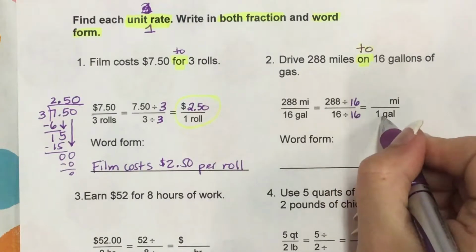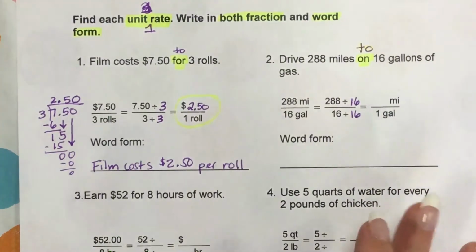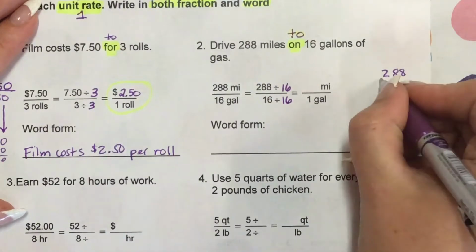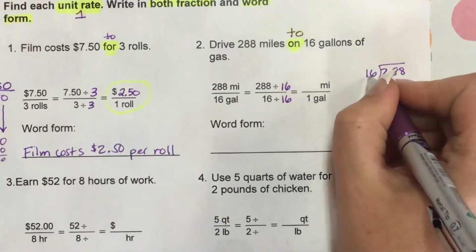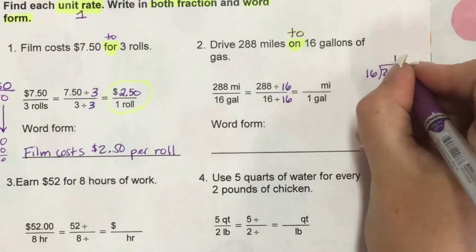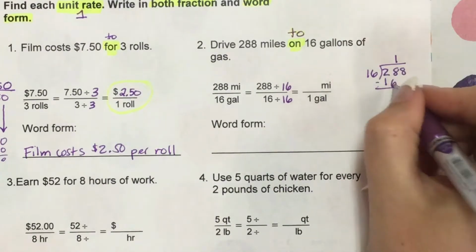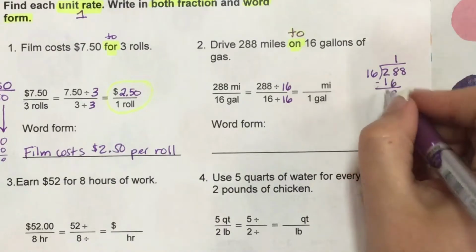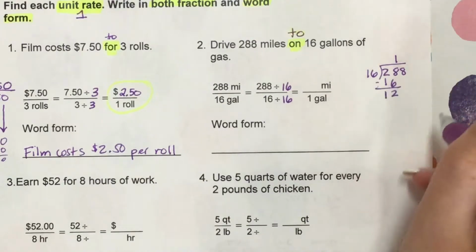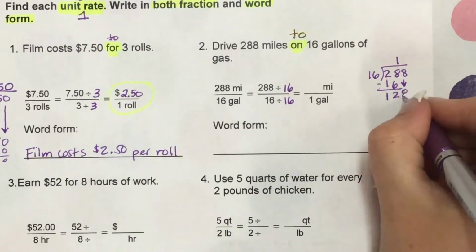16 divided by 16 is 1. 288 divided by 16, I'm not sure what that is, so I'm going to have to go off to the side here. 288 divided by 16. 16 does not go into 2. It goes into 28. I'm going to say it goes in 1 time. 1 times 16 is 16. We subtract. 8 take away 6 is 2. 2 take away 1 is 1. Right? Our remainder is less than 16, so we know we did it correctly. And now we're just going to drop down this 8.